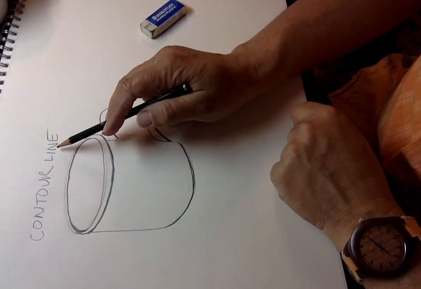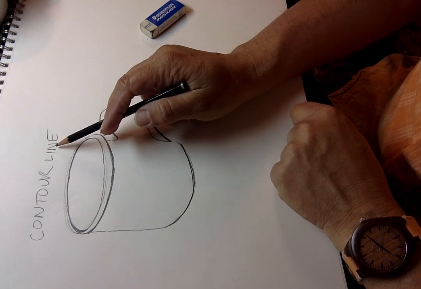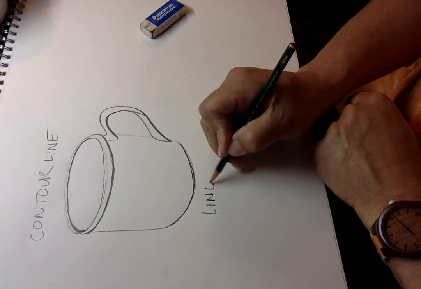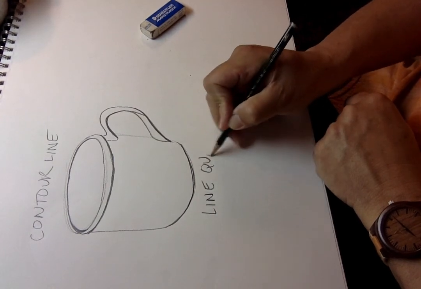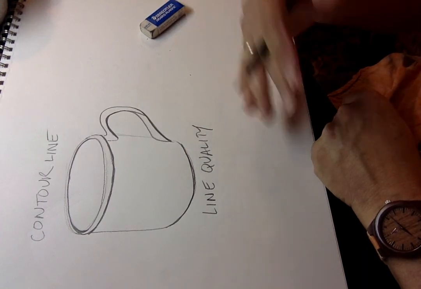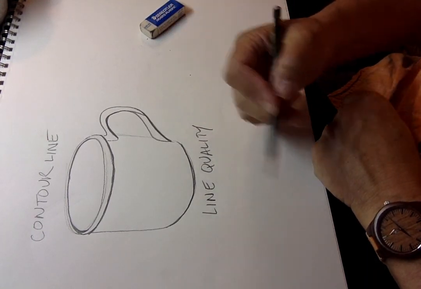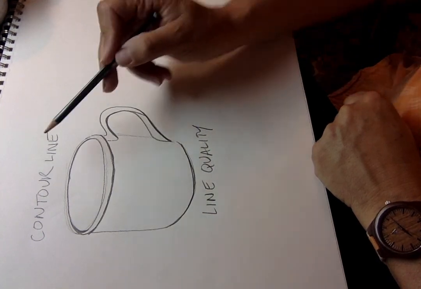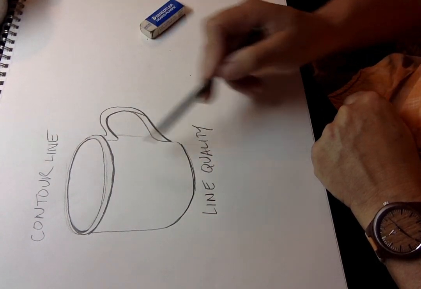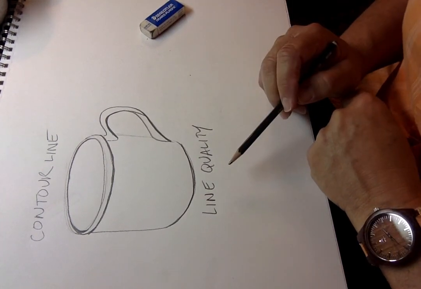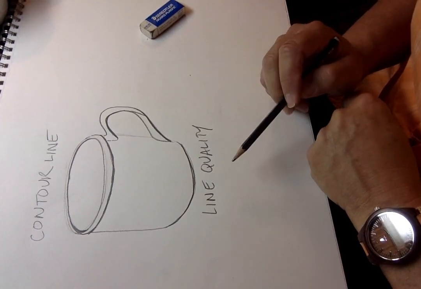So I'm working with contour line, and I am varying the line quality. That refers to lightness, darkness, speed, solid versus broken, anything you can do that varies a line. So contour line, line quality, looking at a simple object. That's the first topic that we're going to practice.